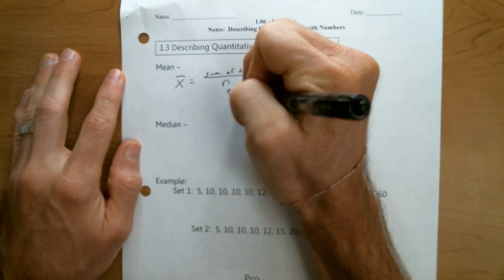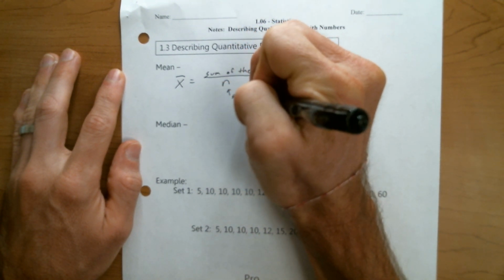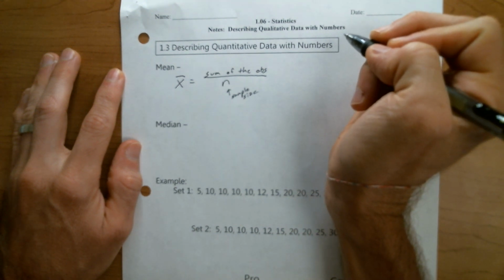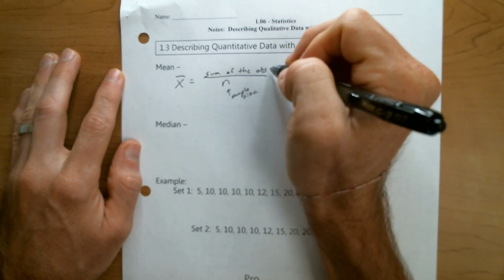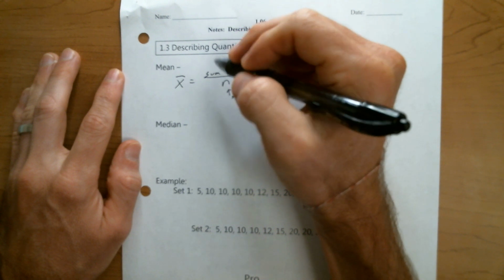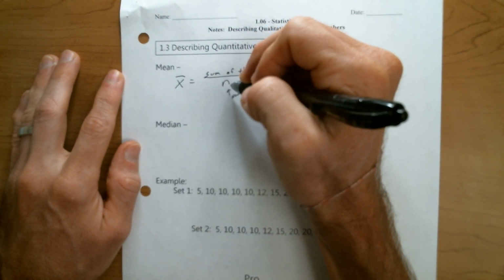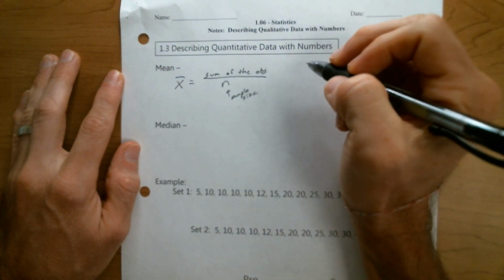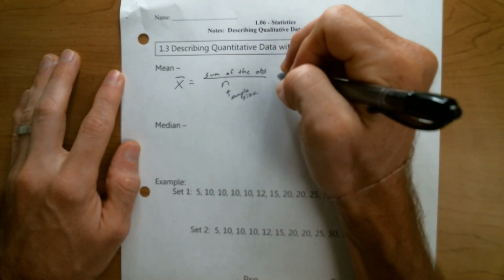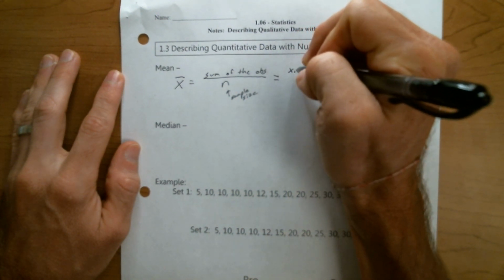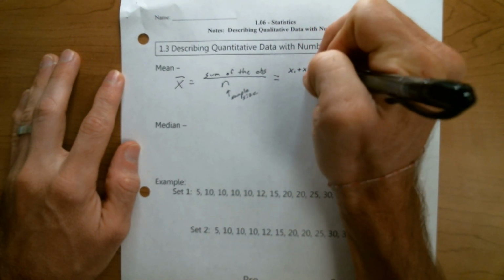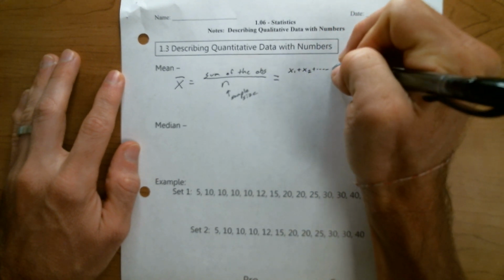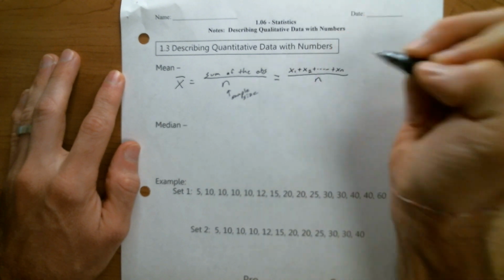So basically, what you've learned for the last 10 years on how to calculate an average. Add everything up, that would be the sum of the observations, divide by how many you have, that's the sample size. The other way that you sometimes see this written is x1 plus x2 plus ... all the way up to xn, and then you divide that by n.